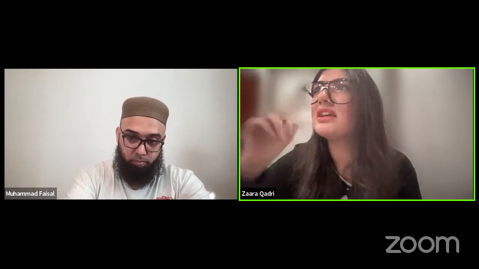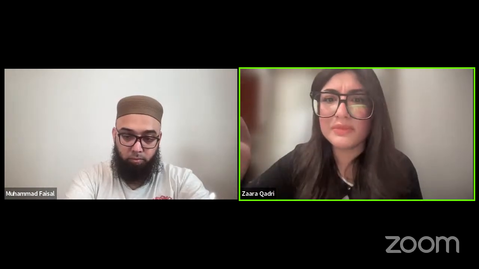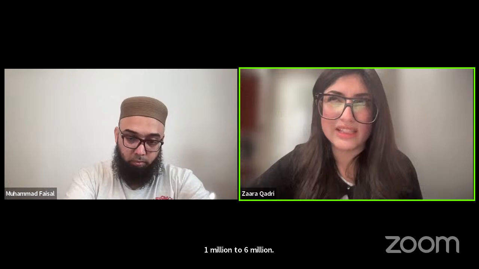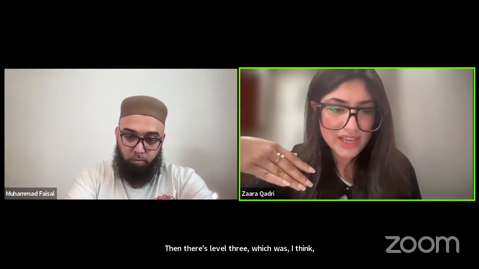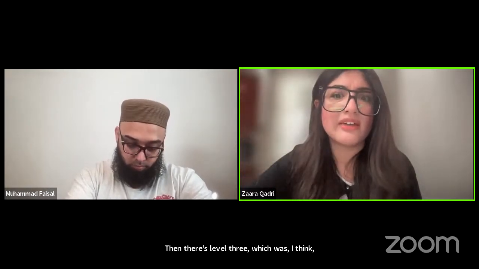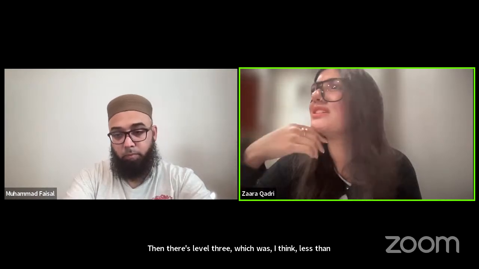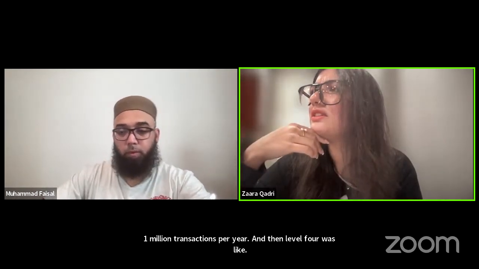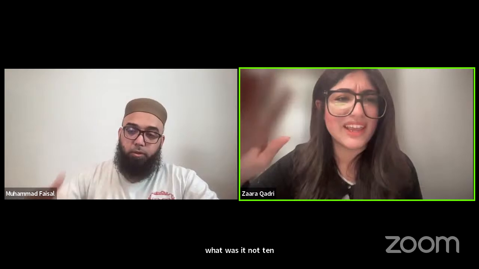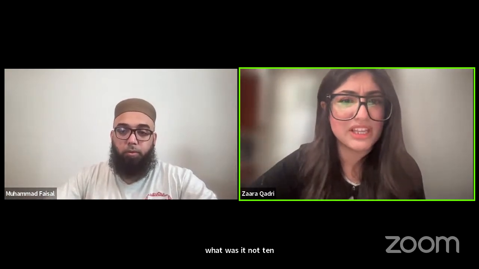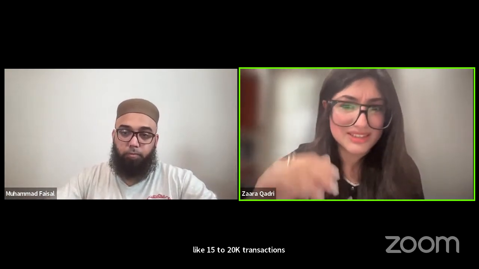There's level 2 compliance, which I believe is 1 million to 6 million. Then there's level 3, which I think is less than 1 million transactions per year. And then level 4 was like, what was it? Like 15 to 20K transactions per year. I believe that was what level 4 is.